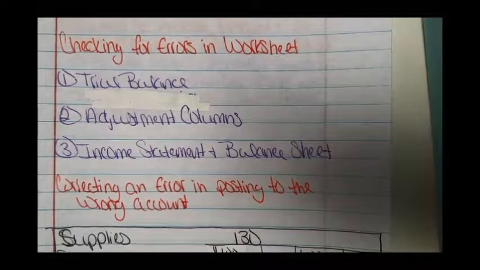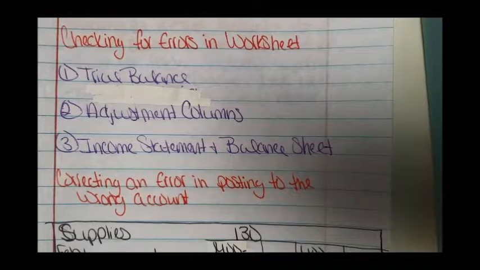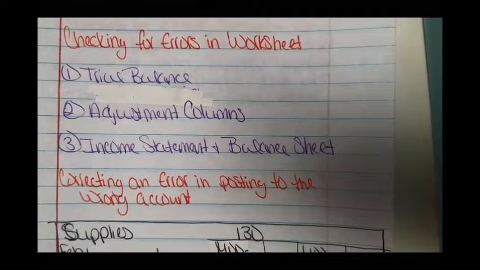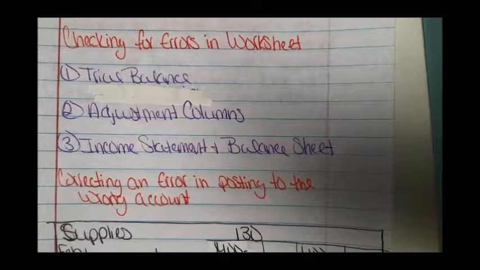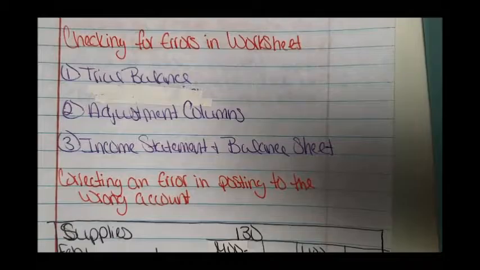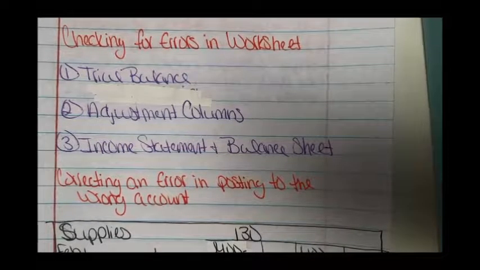Number 2, has each account balance been extended to the correct income statement or balance sheet columns? So did you take it straight across? Did you get off a line? Is it in the right spot? Number 3, has the net income or net loss been calculated correctly? That's what we did yesterday.